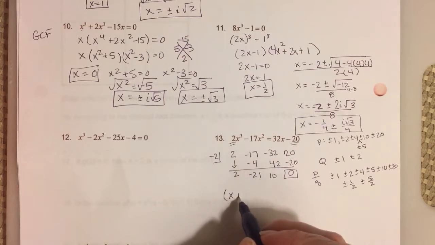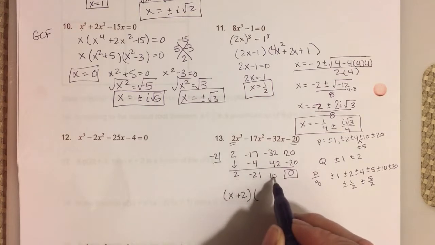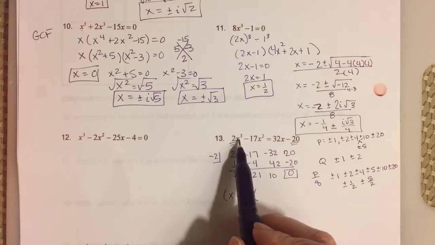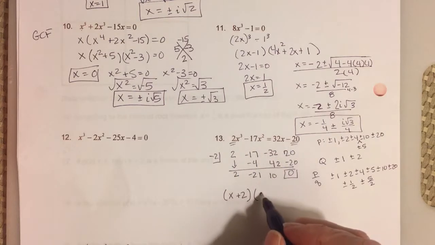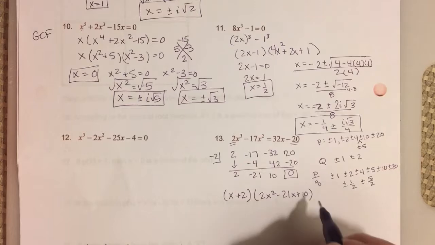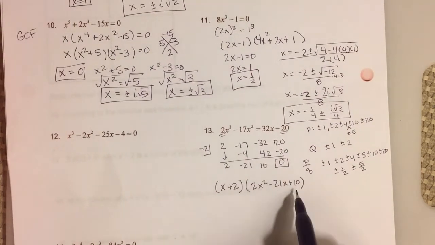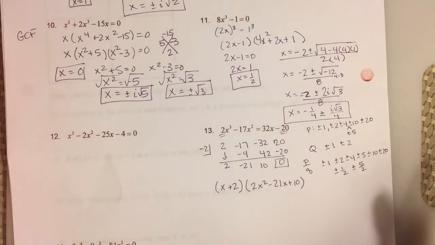That means that x plus 2 was a factor, and now I use my new coefficients. I go 1 degree less, which is x squared, and I get 2x squared minus 21x plus 10. So at this point, this is actually factorable. So I'm not going to use the quadratic formula.